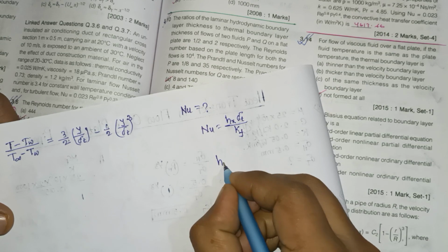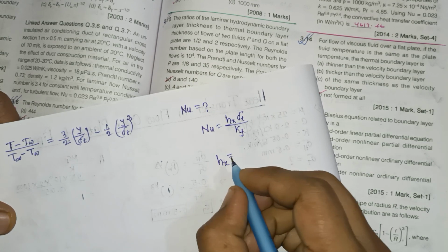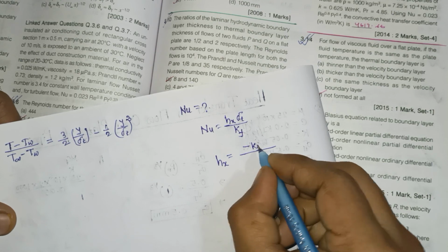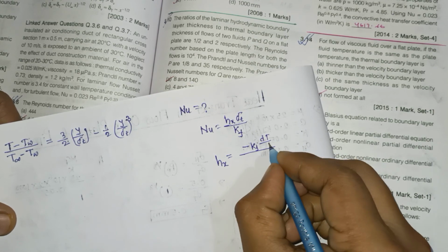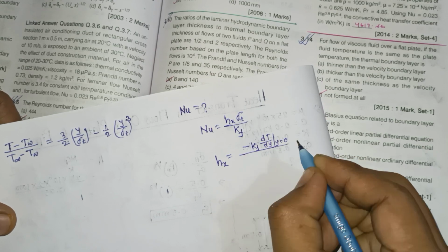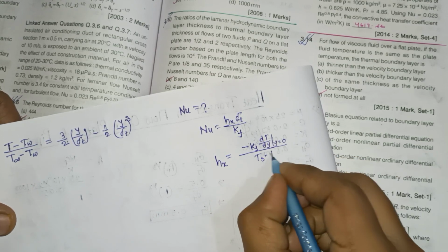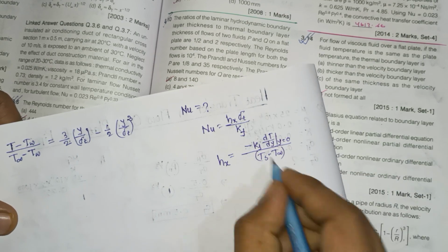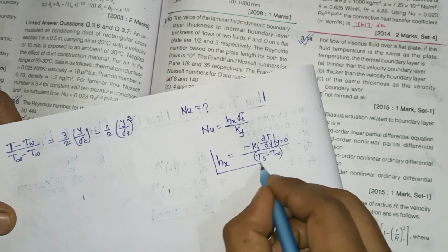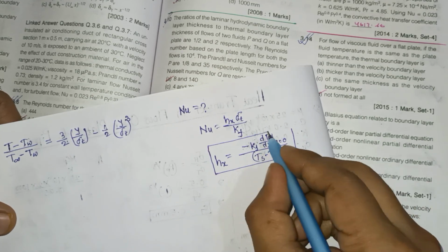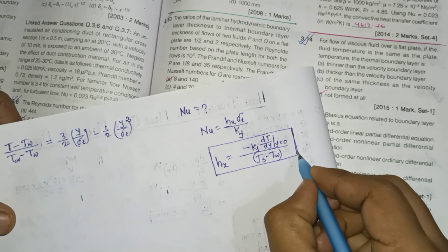You have to remember this formula: Hx is equal to minus Kf dT by dy at y equal to 0, divided by Ts minus T infinity. This is the formula of Hx, the heat transfer coefficient at location x.